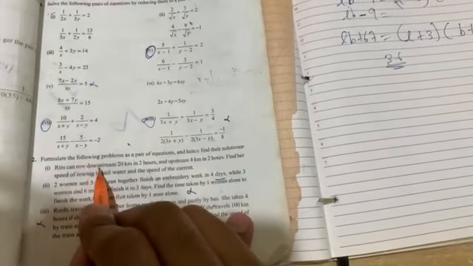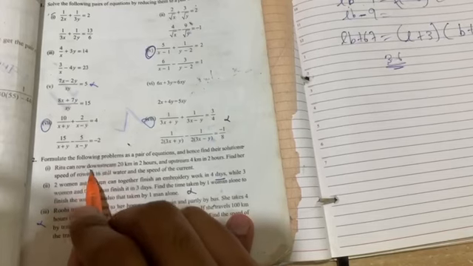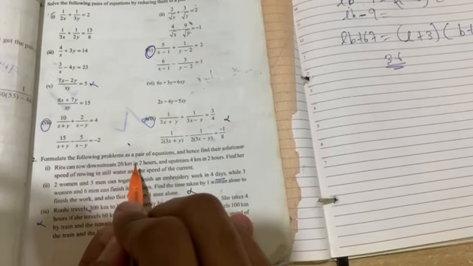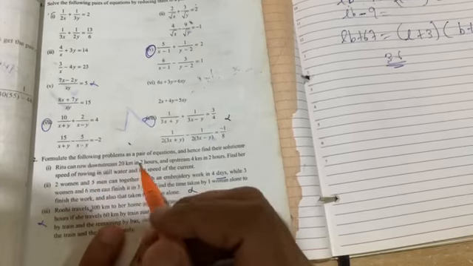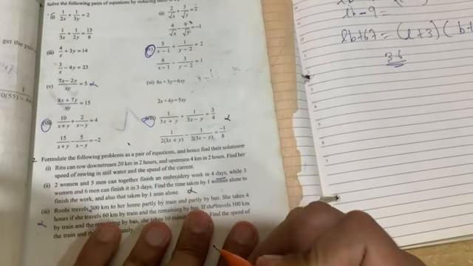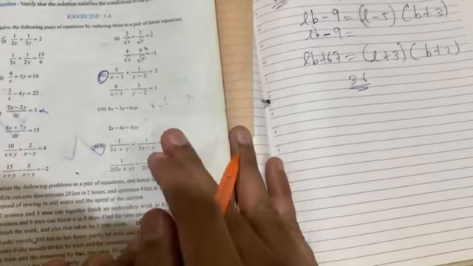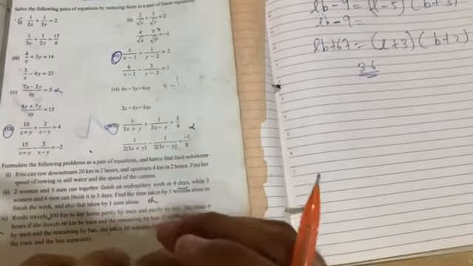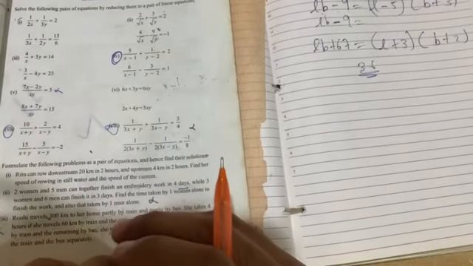It says Ritu can row downstream 20 km in 2 hours, and upstream 4 km in 2 hours. Now before I make the equation, first of all you have to understand what you mean by downstream and what you mean by upstream.